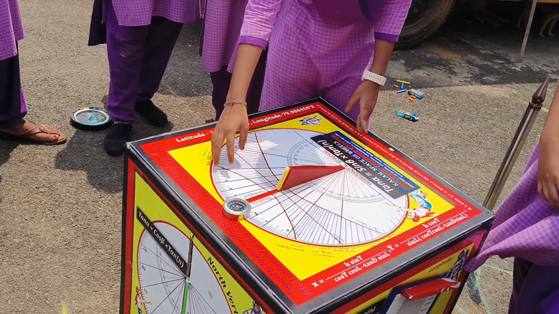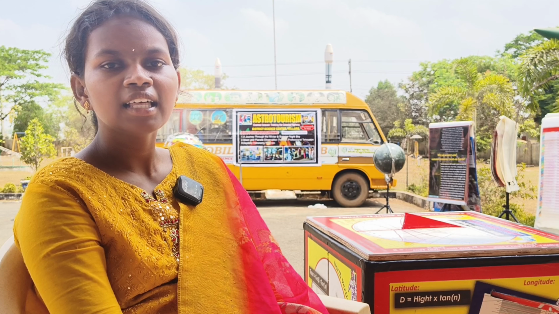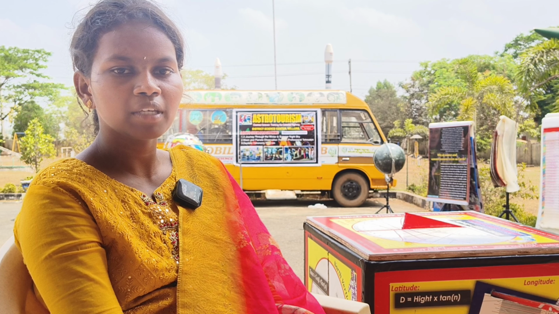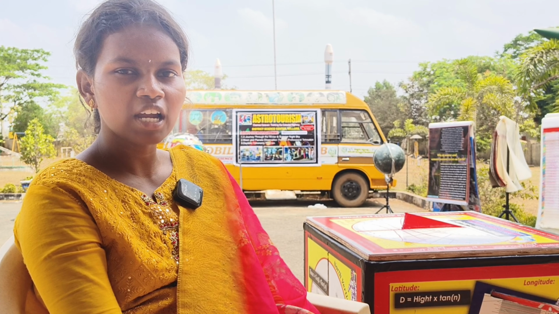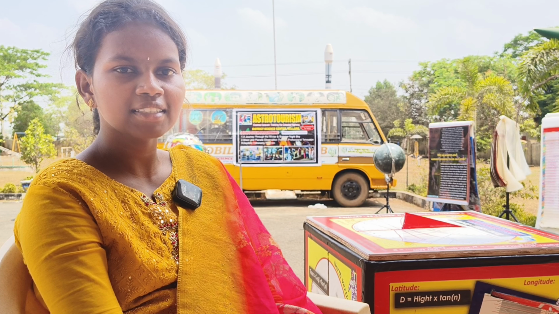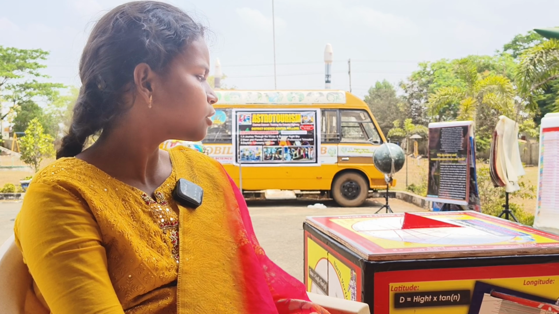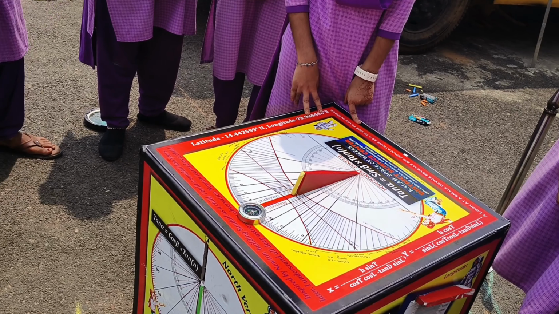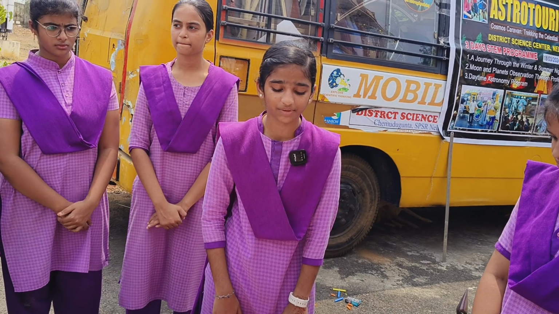If the shadow of the tip is going to pass through the equator, we can say that spring is going to begin. And as the tip of the shadow passes to the Tropic of Cancer, we can say that summer is going to begin. And as the tip of the shadow passes to the Tropic of Capricorn, we can say that winter is going to begin.